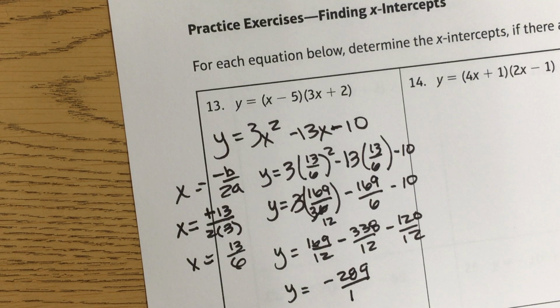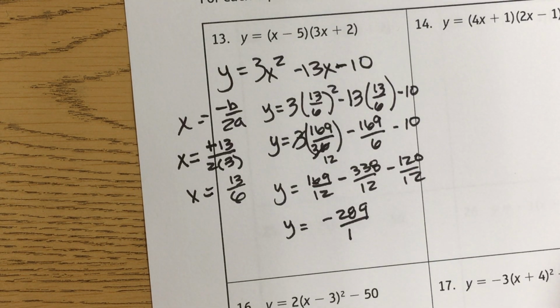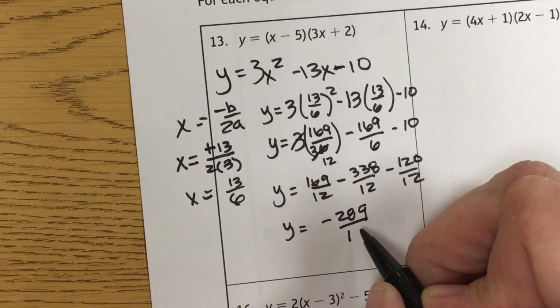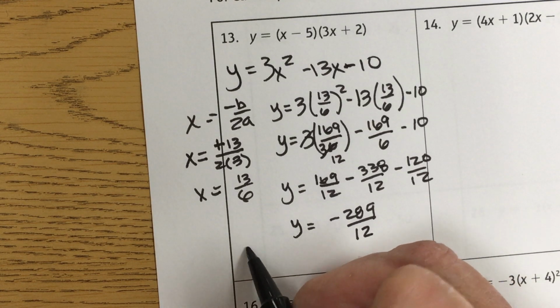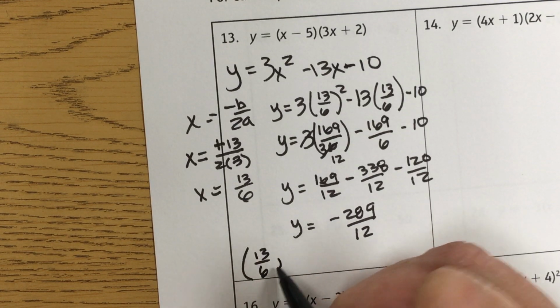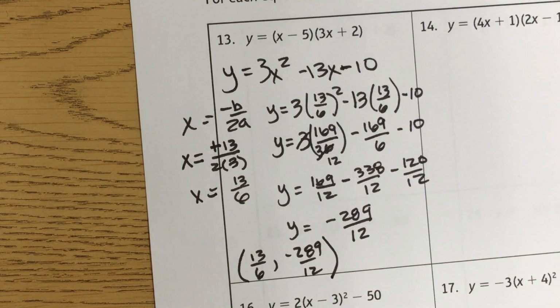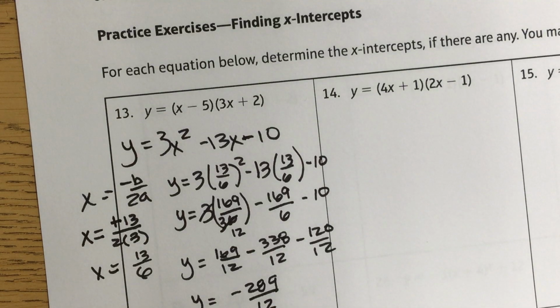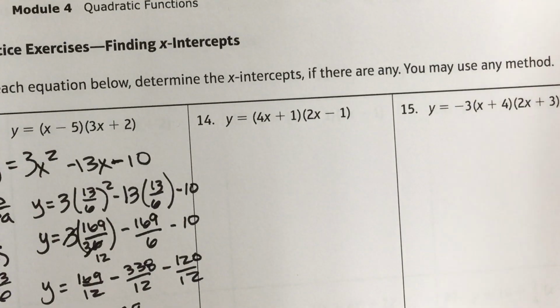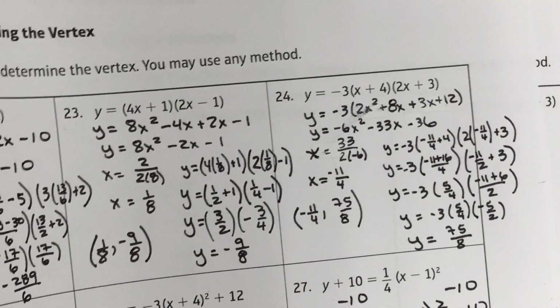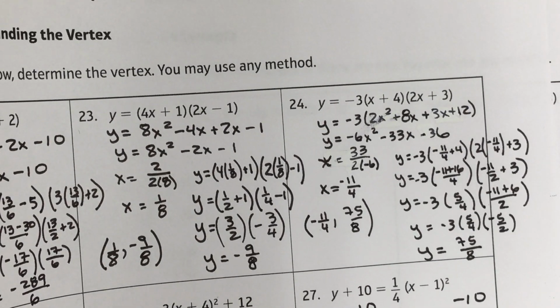Is that right? I did a boo-boo. Over 12. So I get, no I didn't, negative 289 over 12. Awesome possum. So do the next two. And again, they're nasty. And you would have gotten these answers.